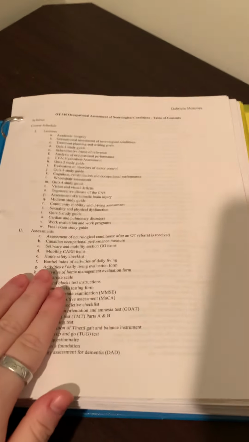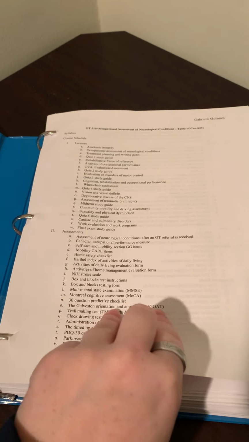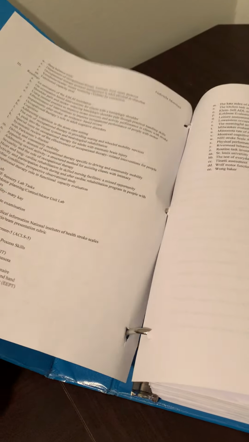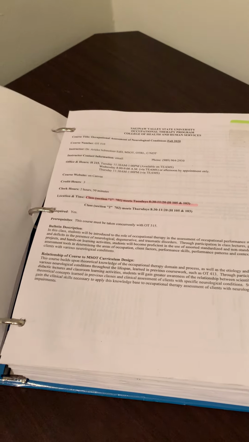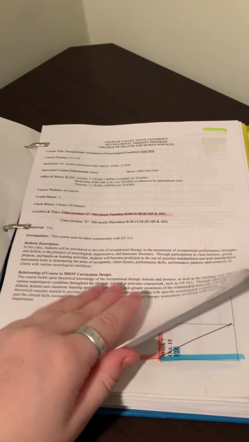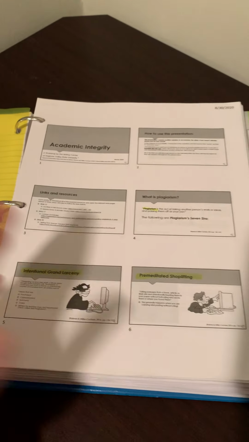So here's my 510 binder. When we open it up, we start with my table of contents, and then we go into still table of contents, because I like to put every assignment in so then I can find it easier. And then my course synopsis, and then my syllabus, and then also after my syllabus is the course schedule, and then I always leave some loose leaf just in case.